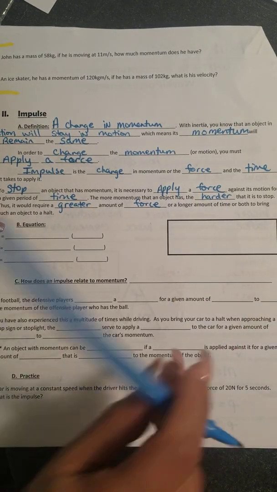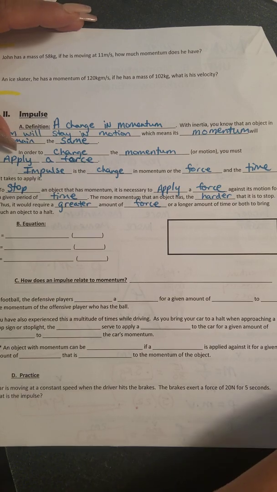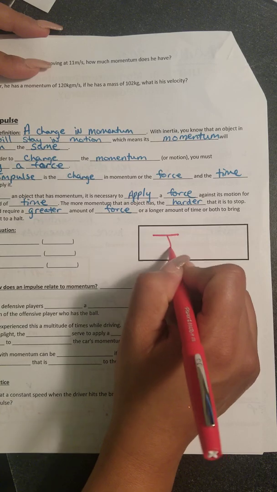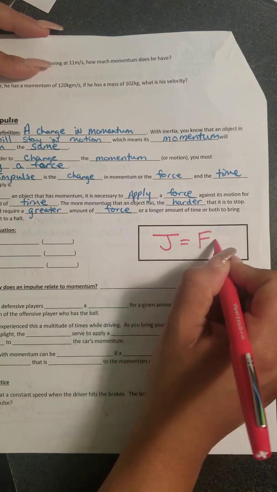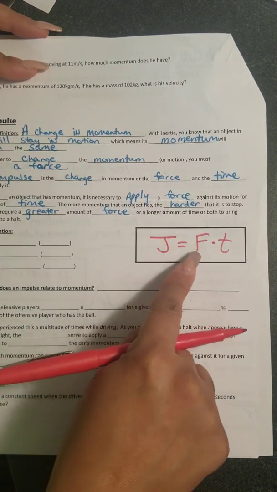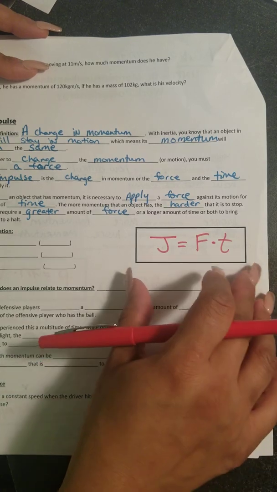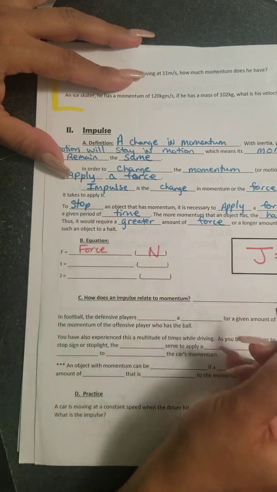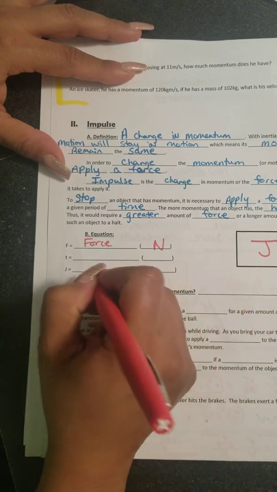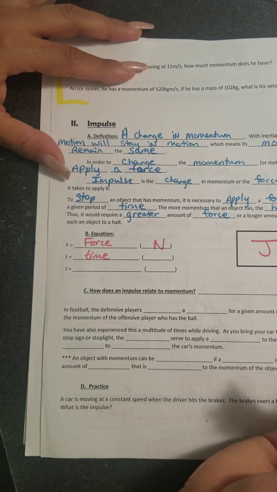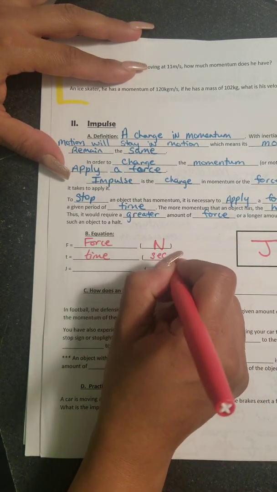We're back to equations again. So let's go ahead and look at the equations that we've got. Impulse is capital J equals capital F times T. That's our equation. Again, it's a 3-variable equation, pretty simple. Capital F stands for force, and we know that, which is in newtons, right? The next one is T, which is lowercase t, which stands for time, because a capital T stands for period. And the SI unit is in seconds.